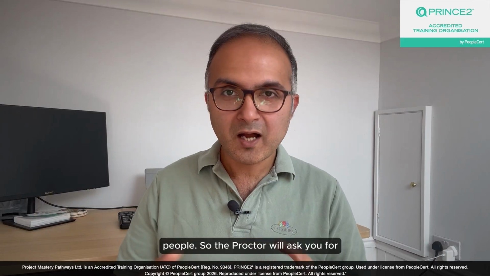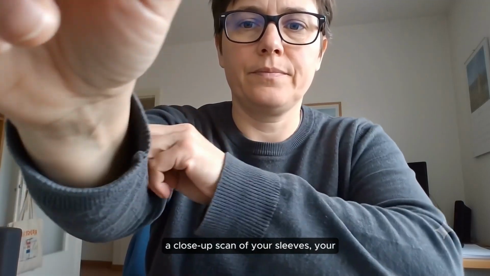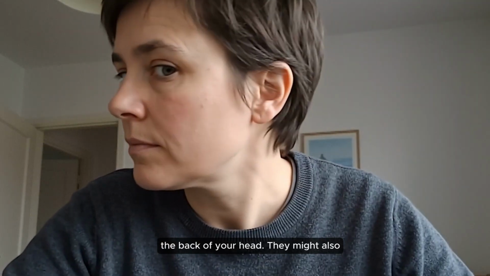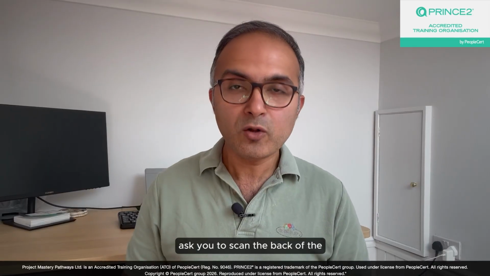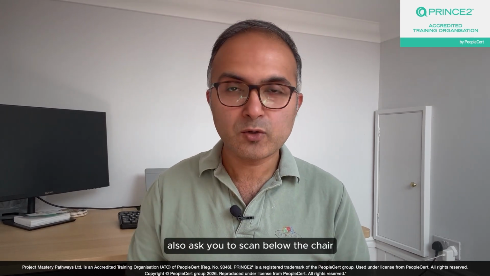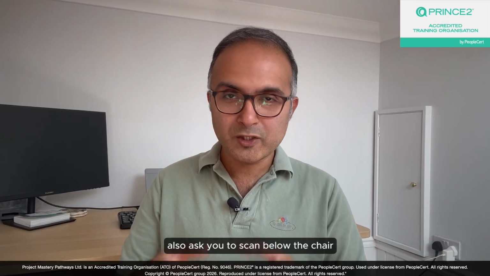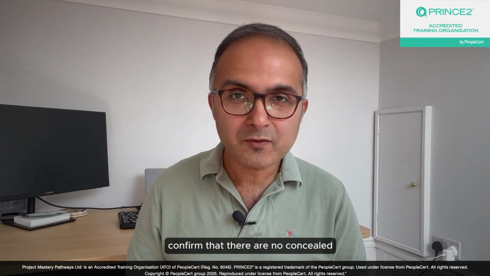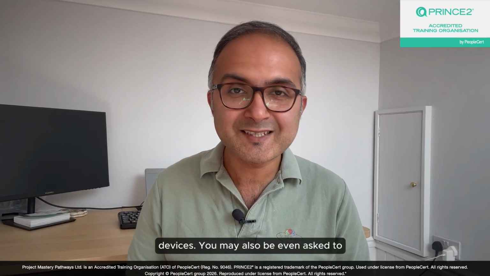Okay, so the proctor will ask you for a close-up scan of your sleeves, your eyeglasses, your ears, and your hair. At the back of your seat, they might also ask you to scan the back of the chair which you are sitting on. They might also ask you to scan below the chair which you are sitting on. Okay, funny enough, but that's the rule, just to confirm that there are no concealed devices.